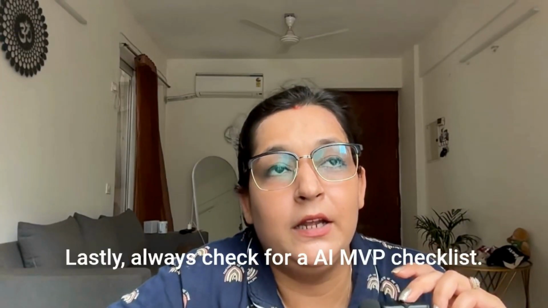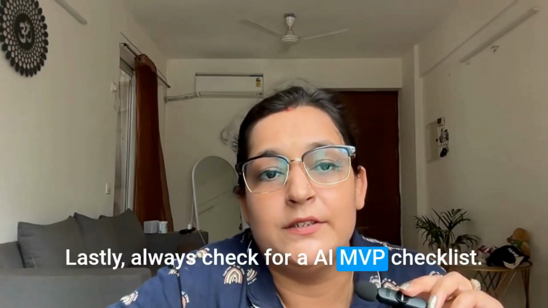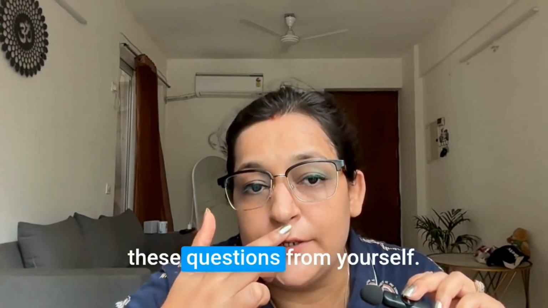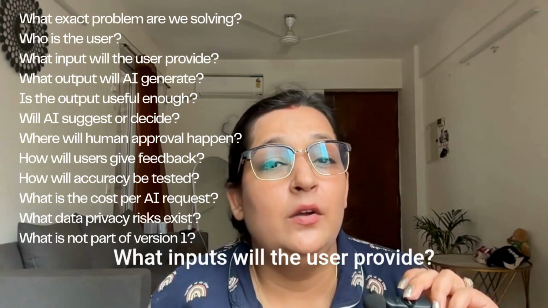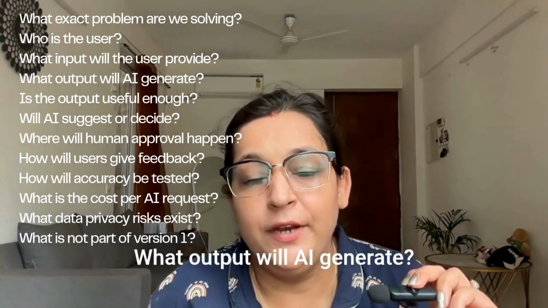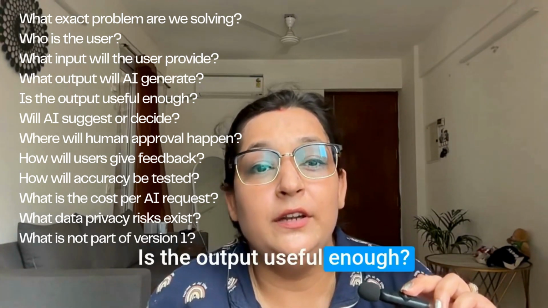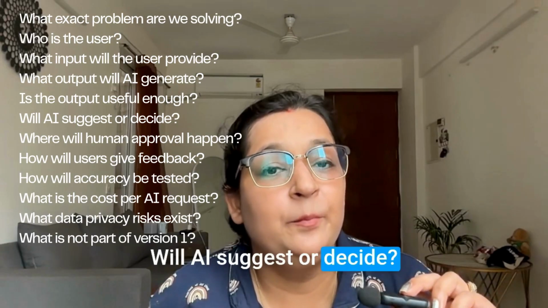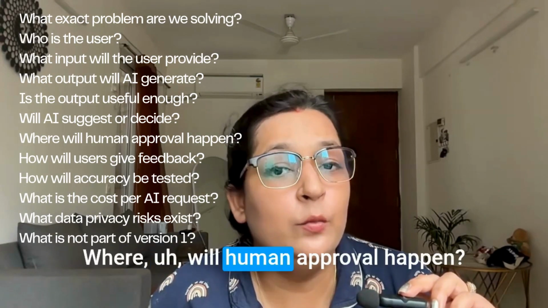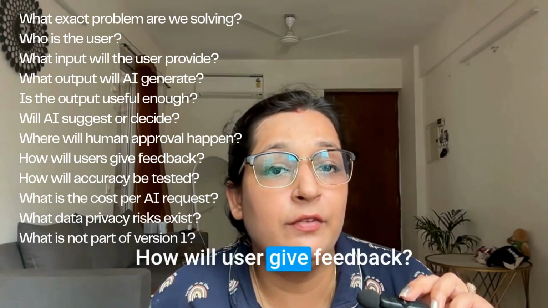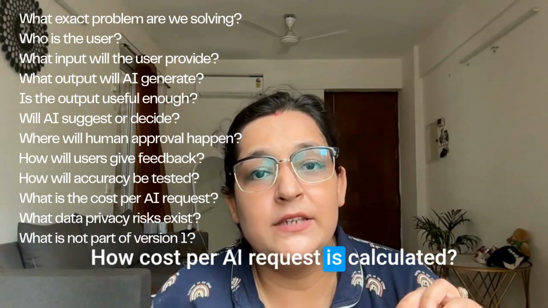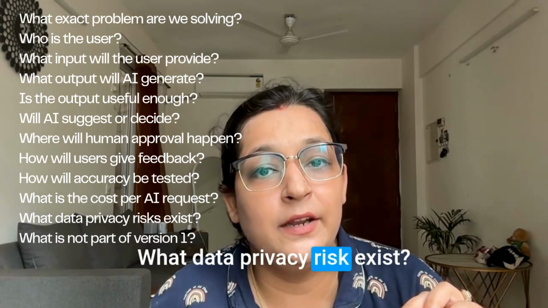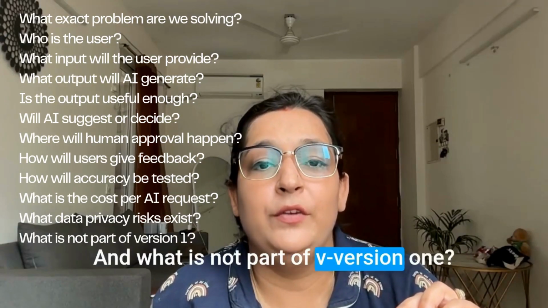Lastly, always check the AI MVP checklist. Before building an AI MVP, answer these questions for yourself. What exact problem are we solving? Who is the user? What inputs will the user provide? What output will AI generate? Is the output useful enough? Will AI suggest or decide? Where will human approval happen? How will the user give feedback? How will accuracy be tested? How is cost per AI request calculated? What data privacy risks exist? And what is not part of version 1?